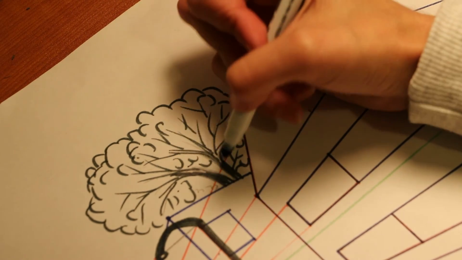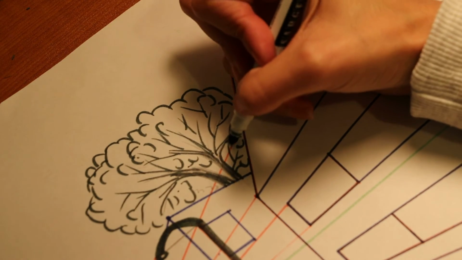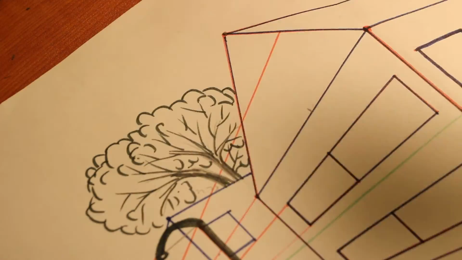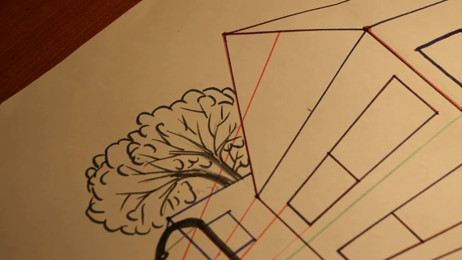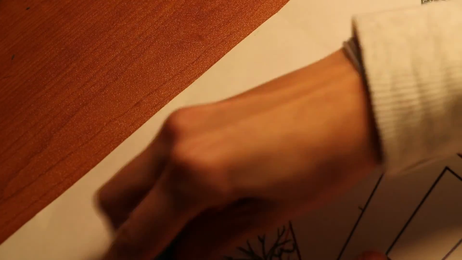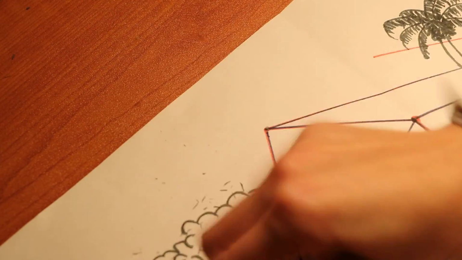I would leave these blank, and then just try to color this sort of cloud part with the green. And I can even go back with my eraser, get rid of some of the extra branches that I did with the pencil, clean it up a little bit.